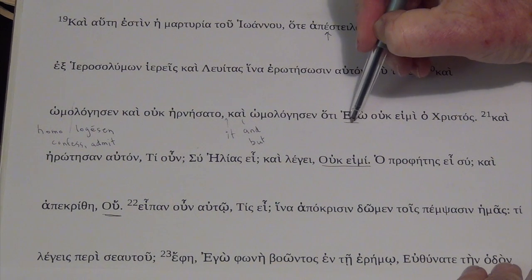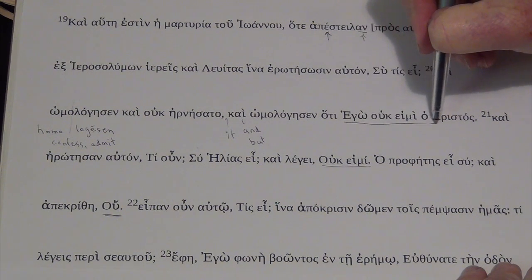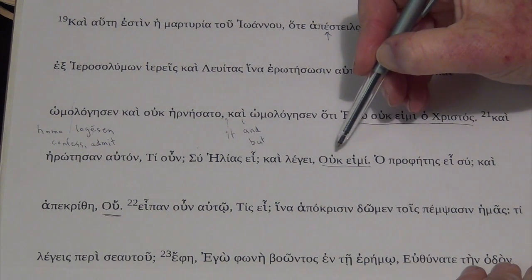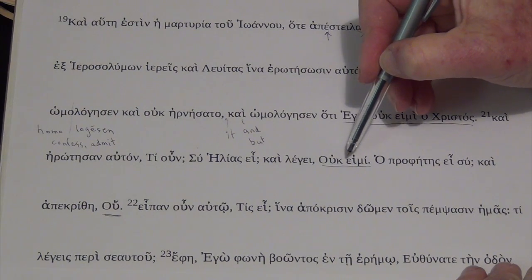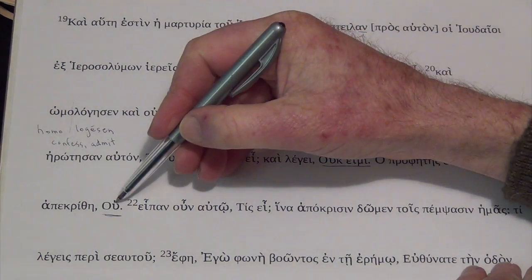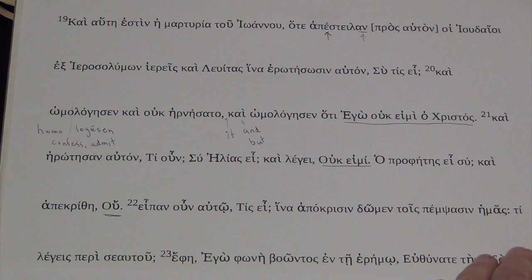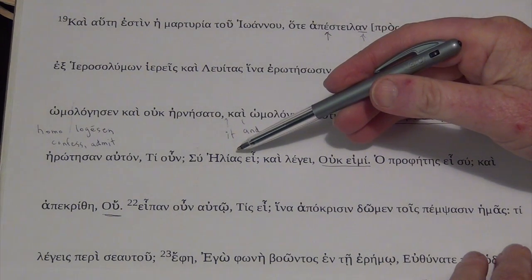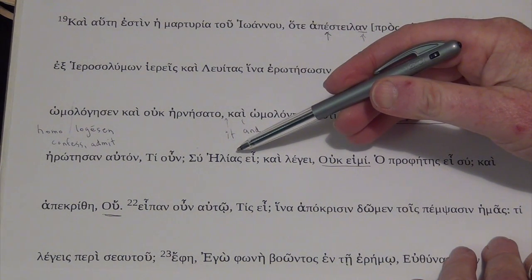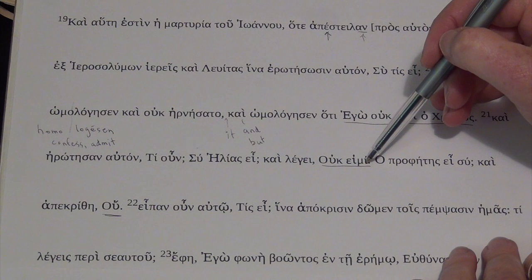He began with ego ouk eimi ho Christos, and then he said ouk eimi, and now he just says ou. So he obviously doesn't have a great deal of time for these people. I mean, in a sense, he was Elijah, and Jesus calls him that later, but he denies it. I am not.